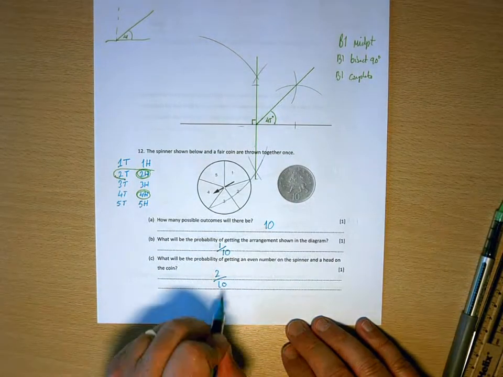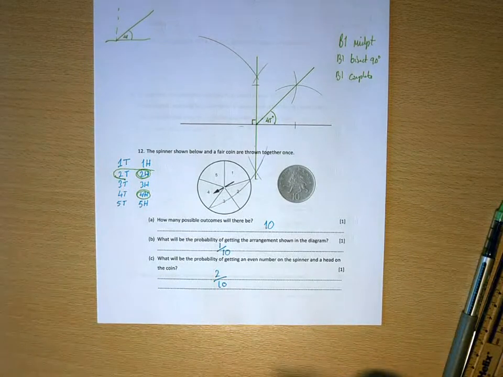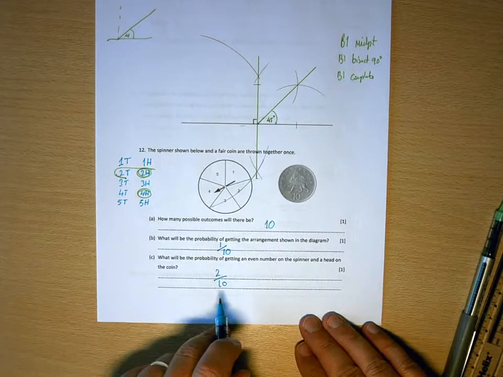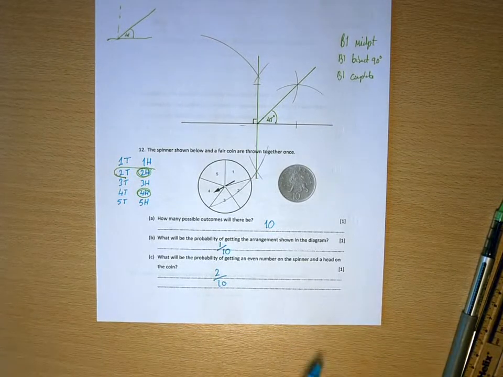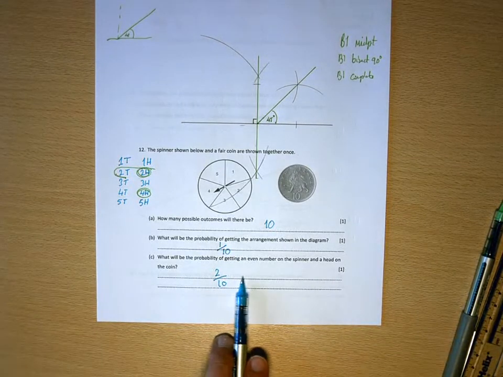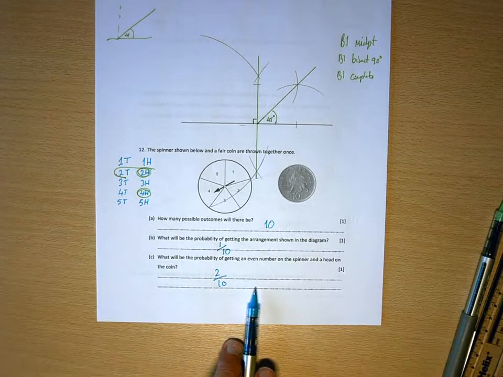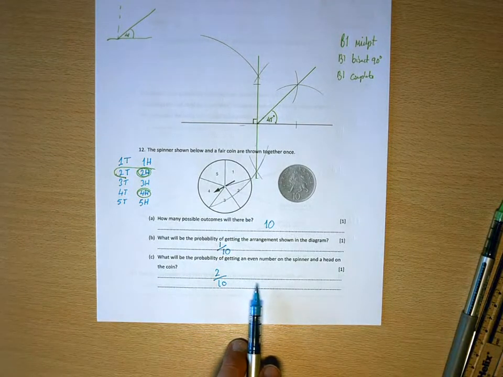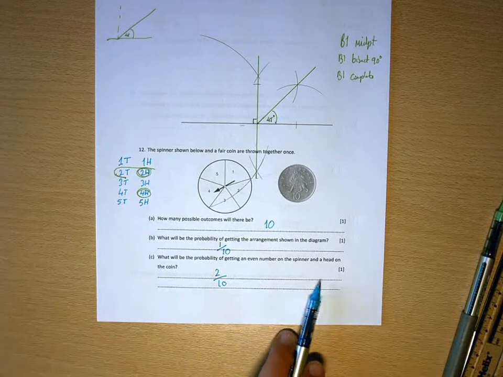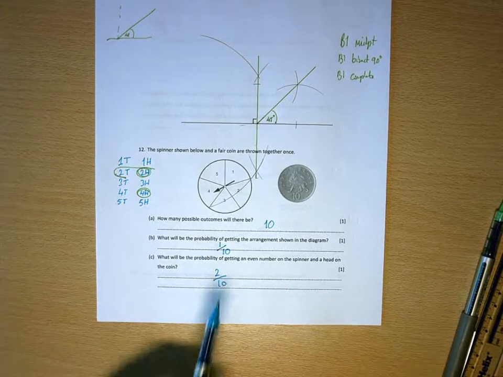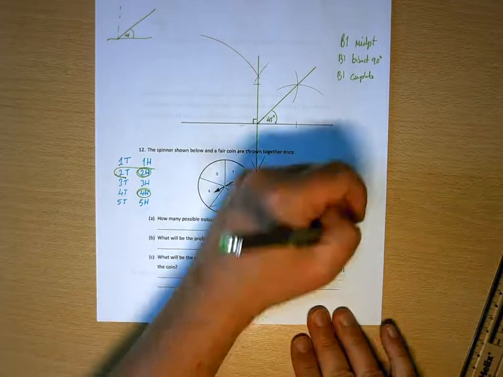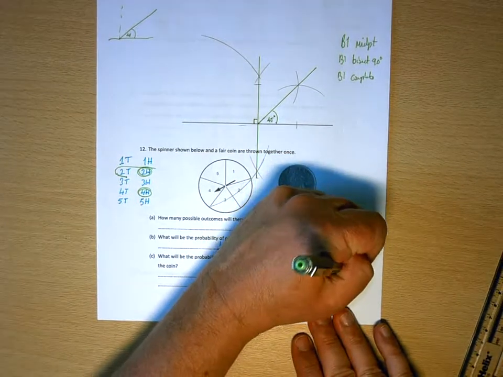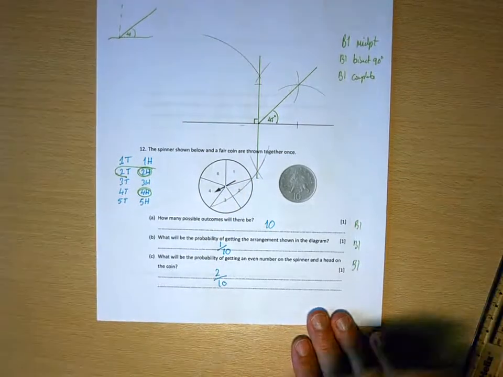Now you could cancel that down to 1 over 5. It's not asking you to, and don't do so unless you're confident you're going to get it right. Very often I see students who will incorrectly cancel that fraction down, or incorrectly write it as a decimal or a percentage, and then lose the marks. So if they're not telling you to give it in its simplest form, you're safer leaving it as it is. So for that one, 1 mark for each.